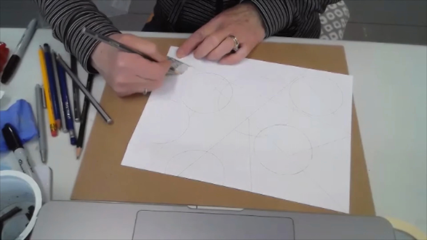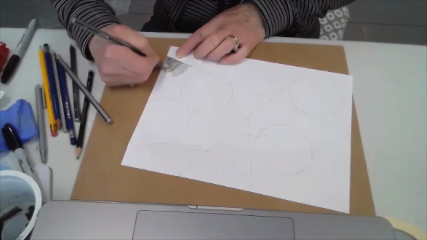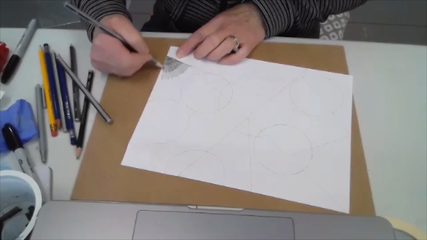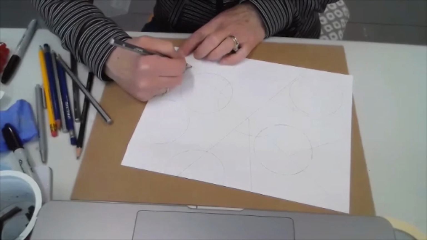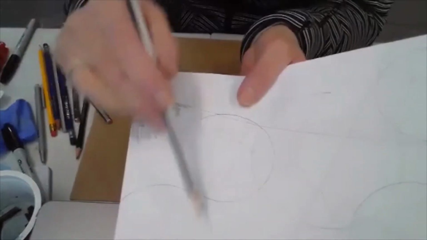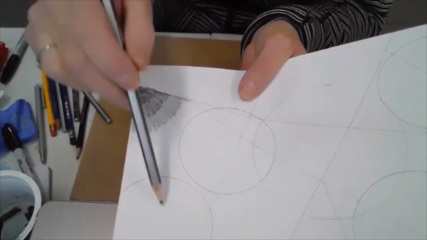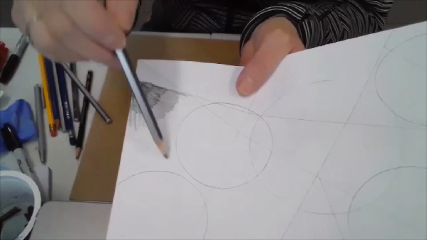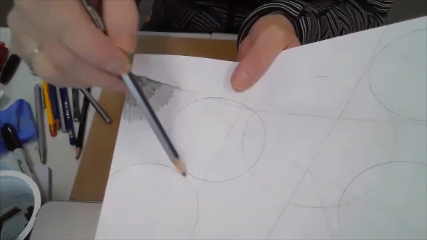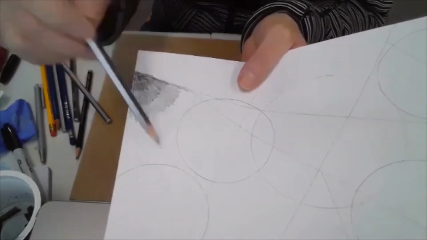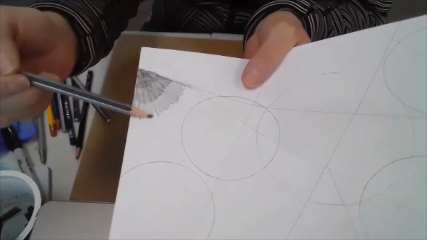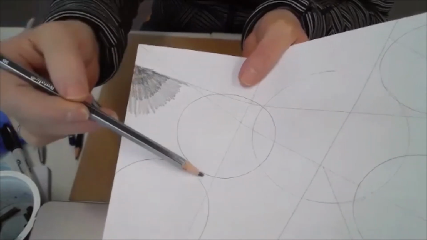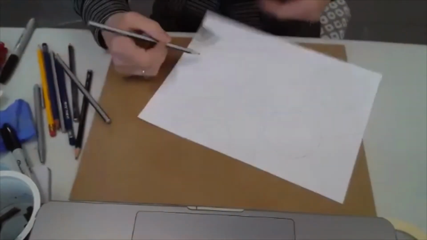You could start the whole thing lighter if you want and gradually make it darker. So here I am, and I'm staying just within this shape. You see that my lines made this shape, not including the circles, just this area right here. All right, just the shape that is included within these lines. I'm going to go from dark to light within this shape.